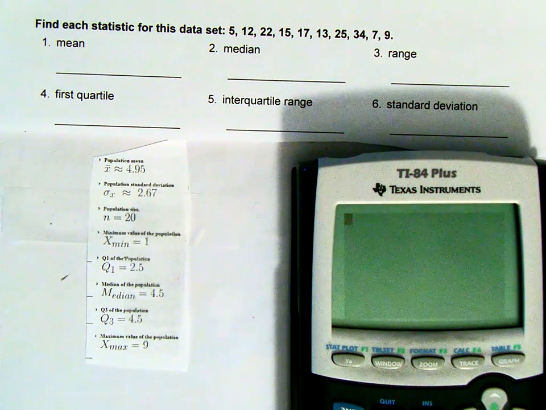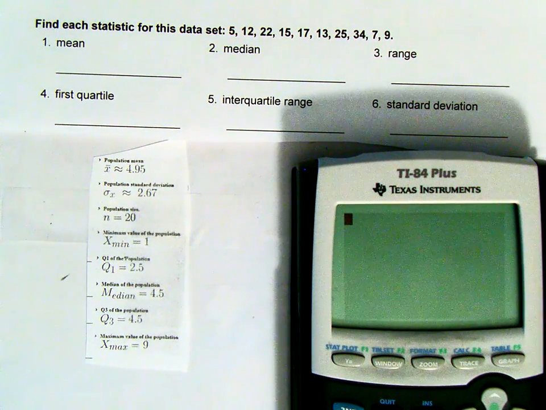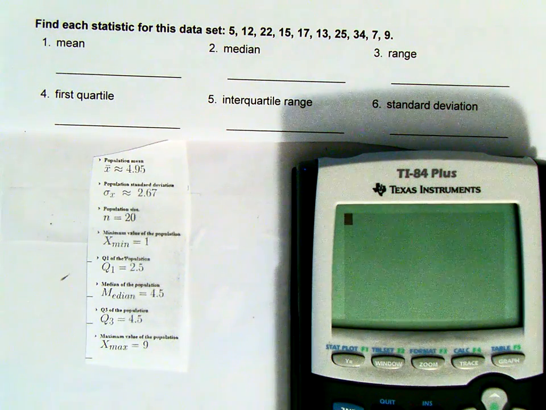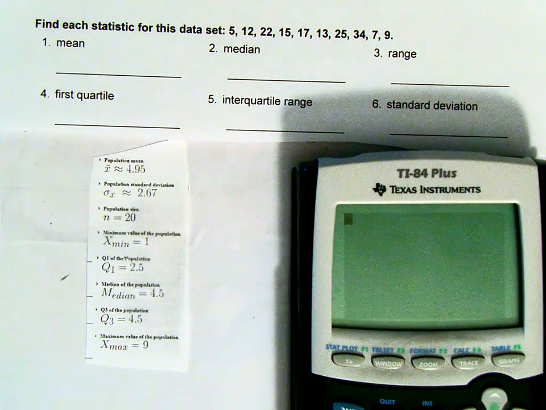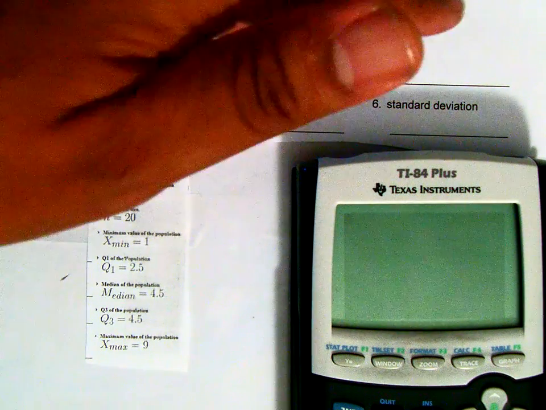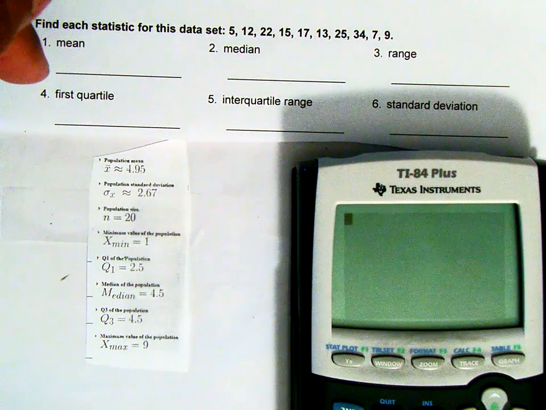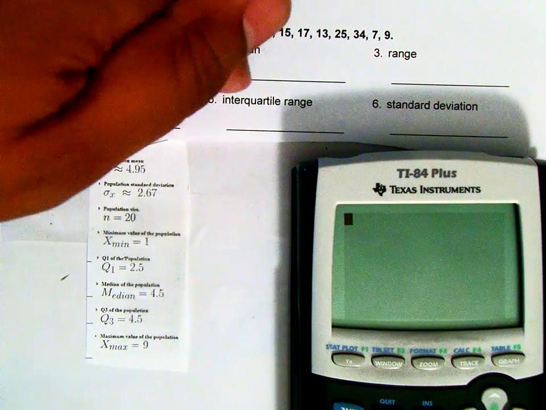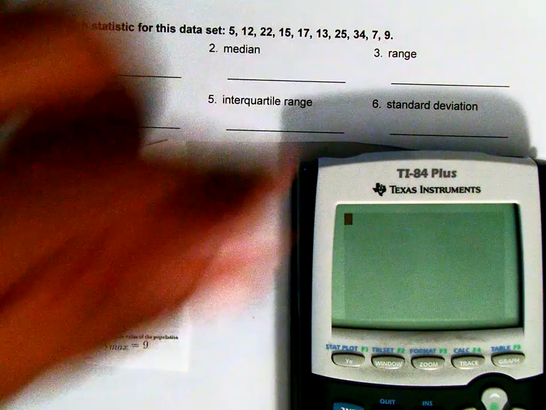Let's take a look. Okay, so the first thing you want to do is take your graphing calculator, and what we want to find is the mean, median, range, first quartile, interquartile range, and standard deviation.